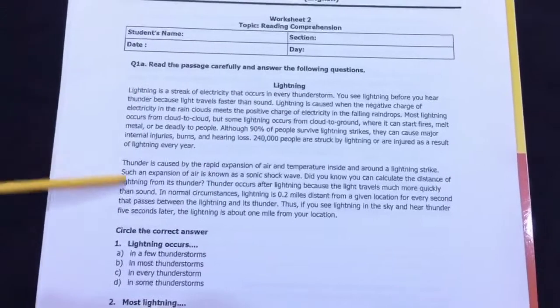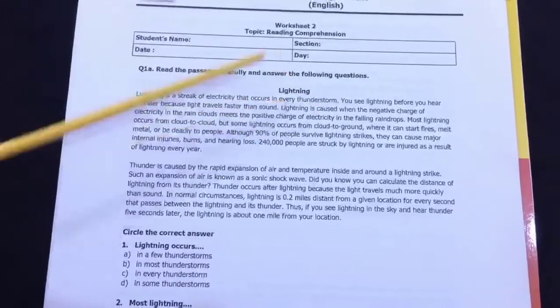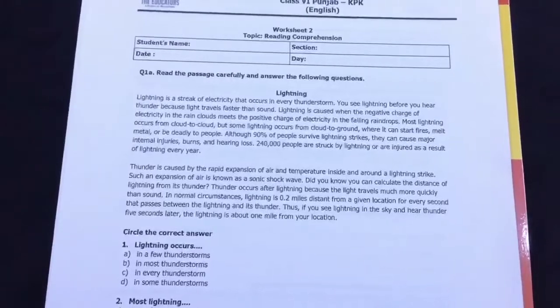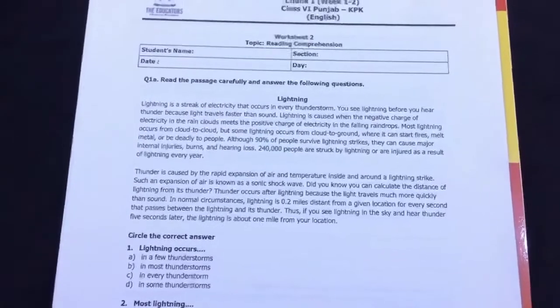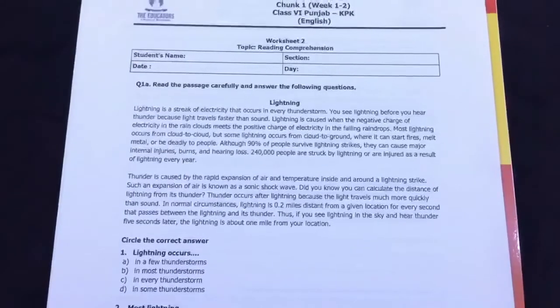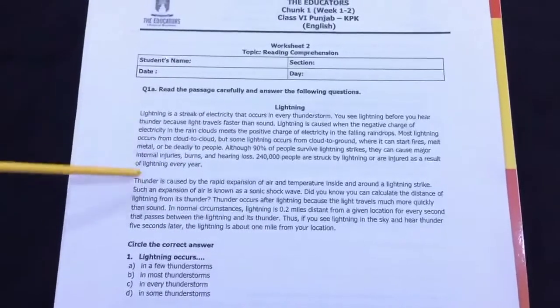So you have to read this paragraph. The heading of the topic is lightning. You know what lightning is? Whenever there is rain, you hear that thunder sound, and before you hear that thunder sound, you see in the sky a thunderbolt, a lightning, right? So we will be discussing that lightning in this paragraph.